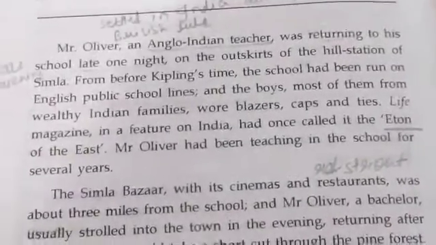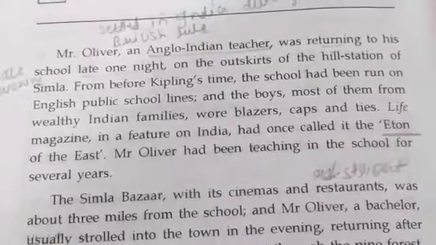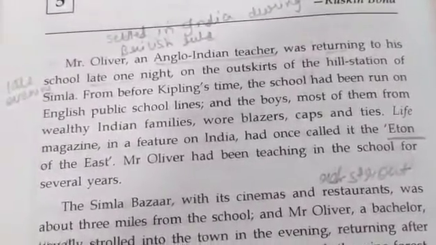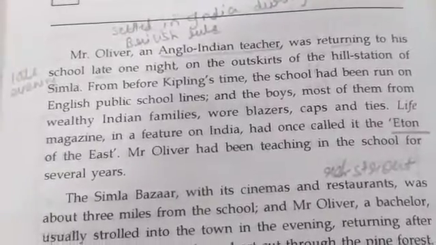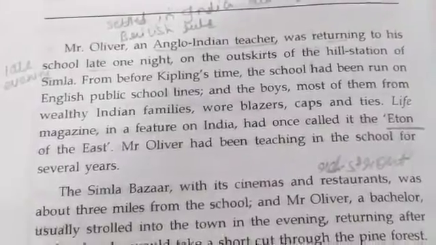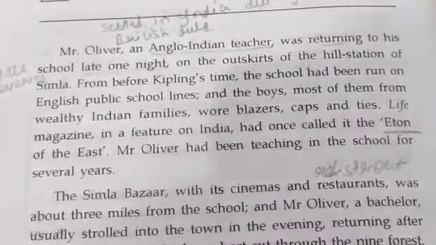So English public school lines means the school where Mr. Oliver taught was a public school whose syllabus, manner and curriculum were entirely inspired by or based on the British education system.